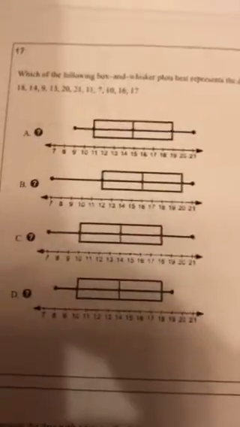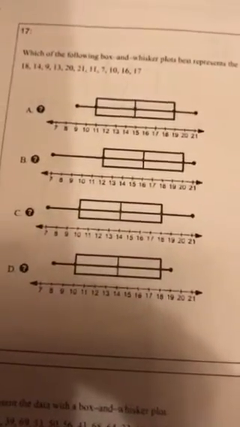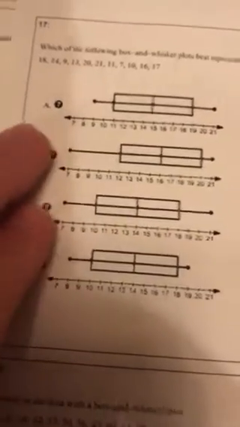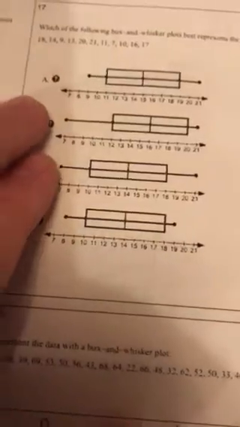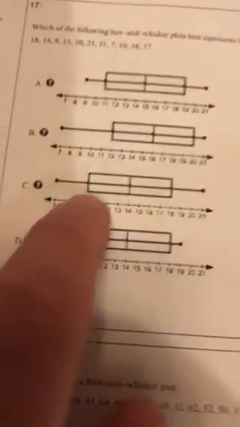Here at 17, same thing, just being able to read them. Find your smallest. It appears that in this one the smallest is 7. Again, B and C are options. So 7. All right, my largest number is 21. Here's the largest number. What's Q1, median, and Q3?